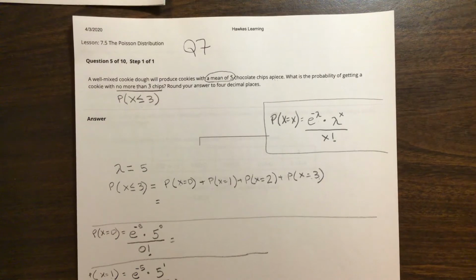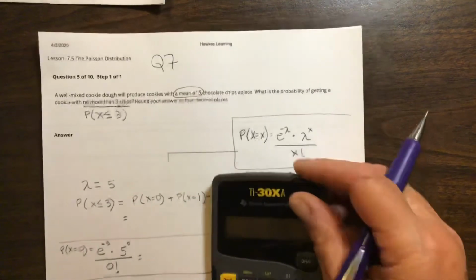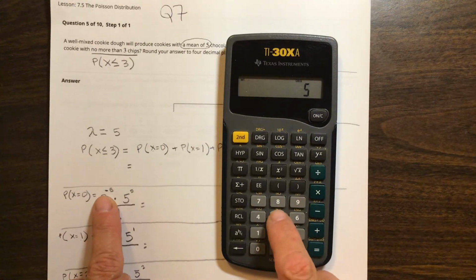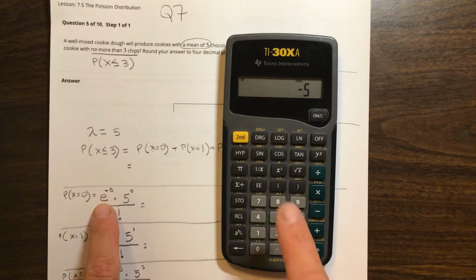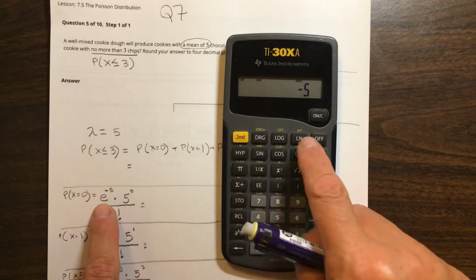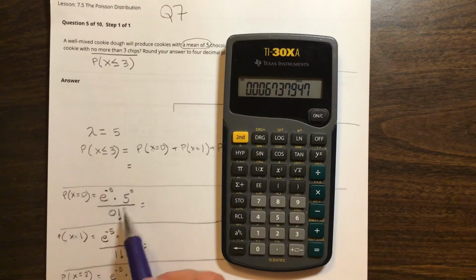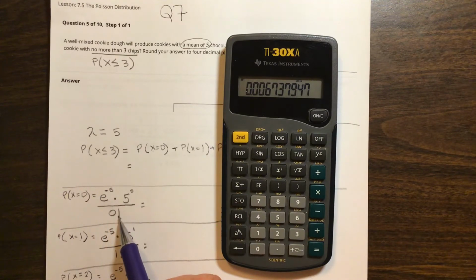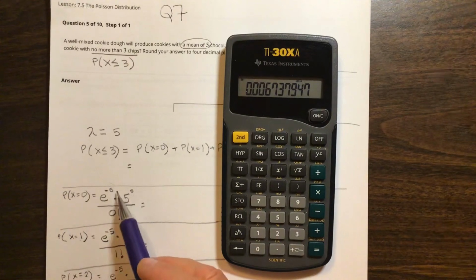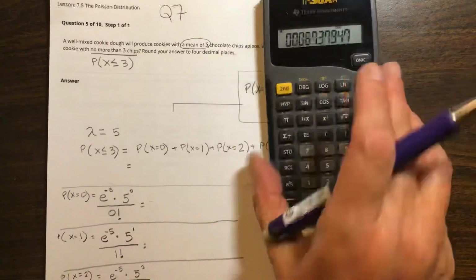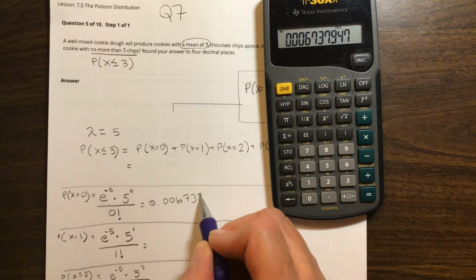Okay, now we're going to calculate these out, and I'm going to do a couple of them with this calculator. So I'm going to put in my value of lambda, and then change it to negative, and then use second ln for that little e to the power of x. Now, in this particular equation, any number to the 0 power is 1, and 0 factorial is also 1. So this value times 1 is just this value, and then divided by 1 is still just this value. So for x equals 0, the probability is 0.006737947.